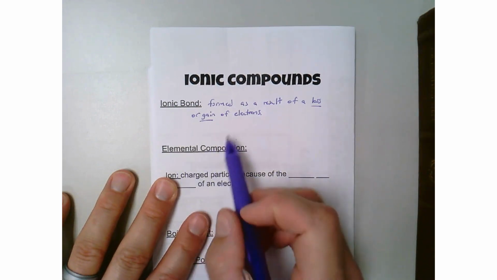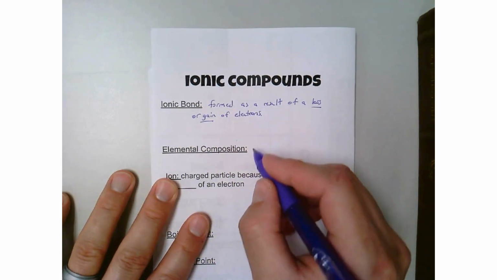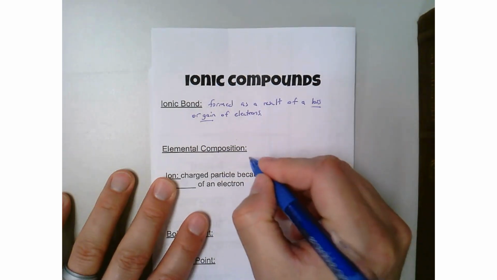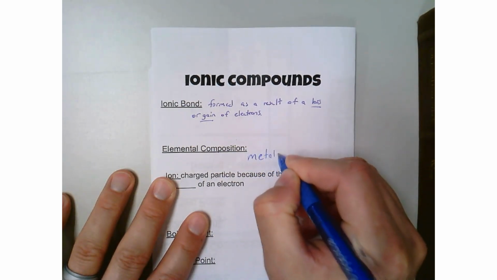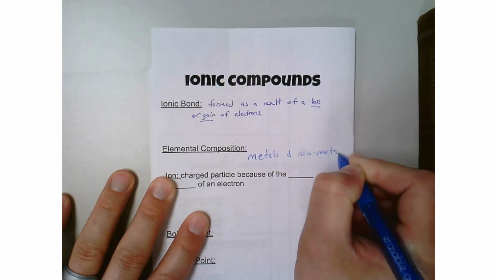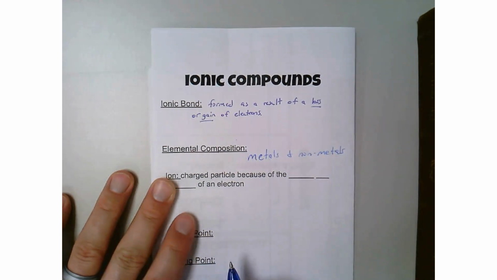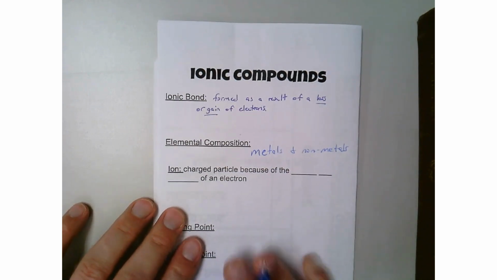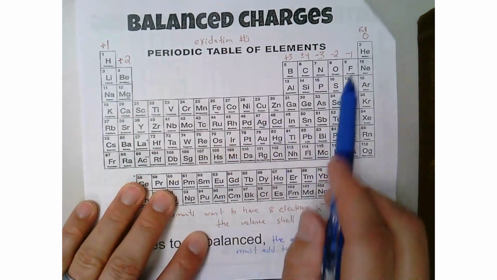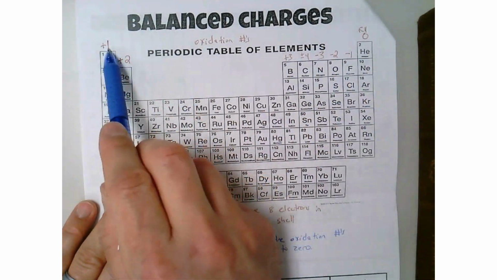What elements compose them? So for ionic compounds, they are made of metals and nonmetals. And so if you look at your periodic table, you're going to have the metals that are going to be over here, and the nonmetals are going to be up here, including hydrogen.